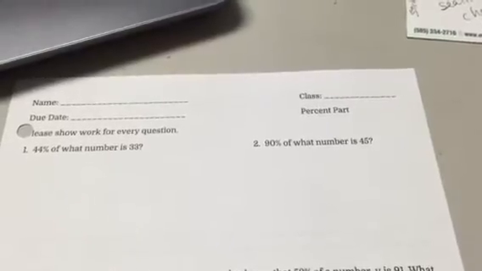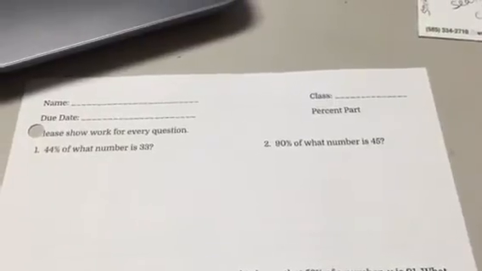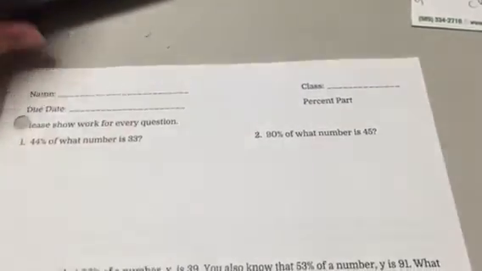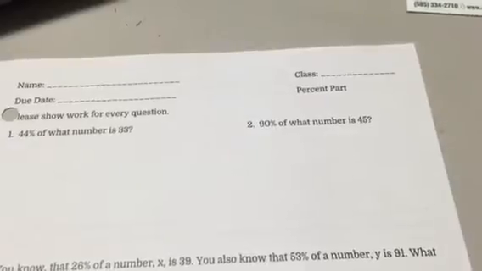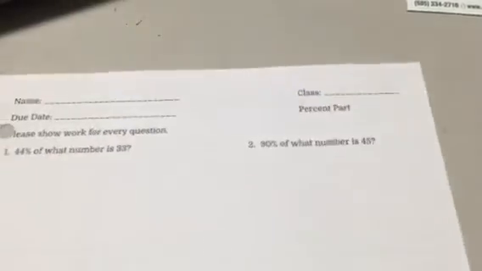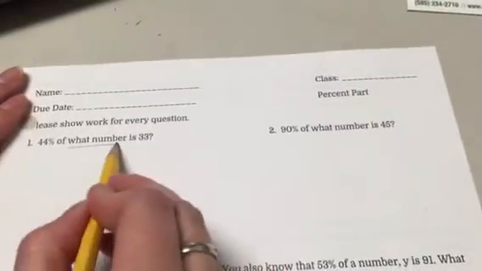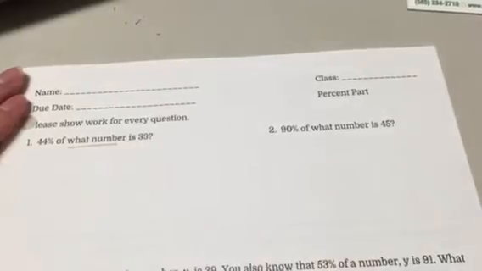Okay, this is the percent part homework for topic 12. The directions say, please show your work for every question. So let's make sure we do that. So number 1 says 44% of what number is 33?